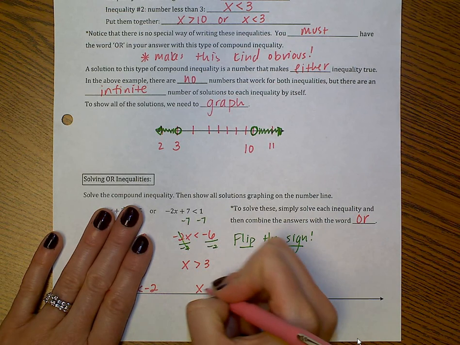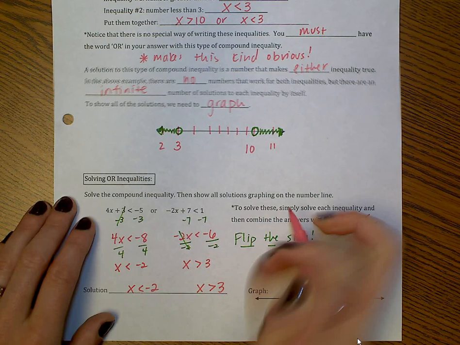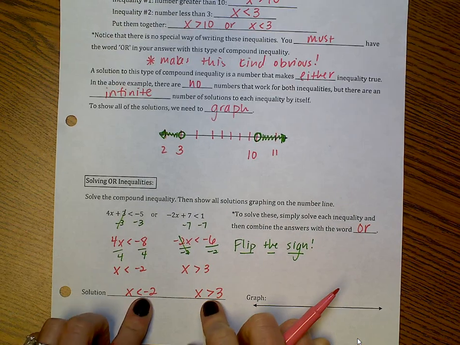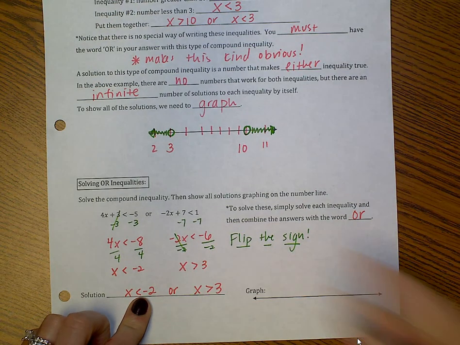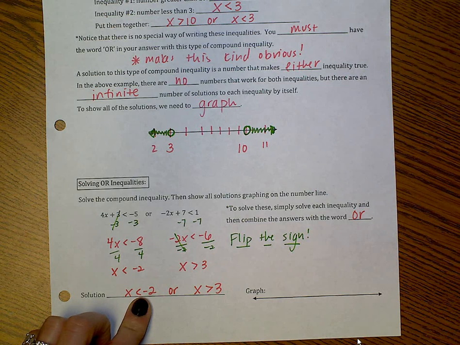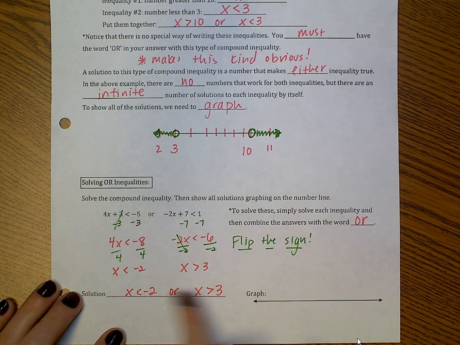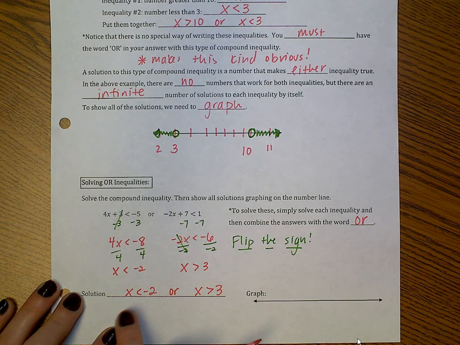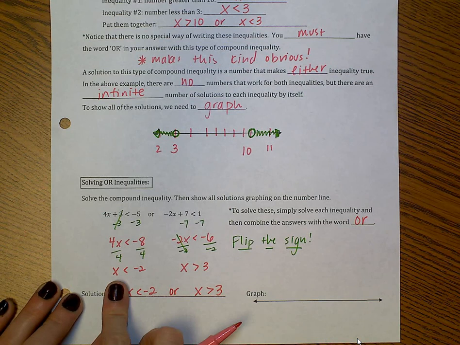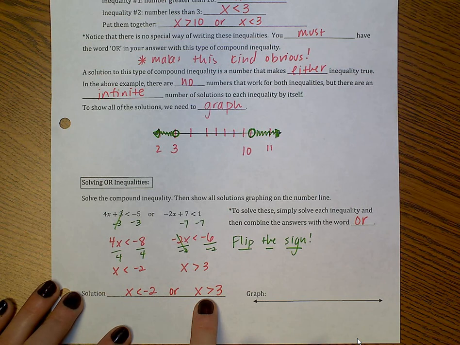Okay, so I'm going to bring that down. So I really just had two different problems, and then I just put the word or in between. So any number that satisfies one of these inequalities or the other is going to be a solution to this compound inequality. So any number smaller than negative 2 or bigger than 3.